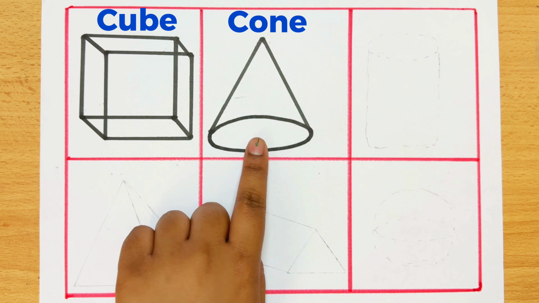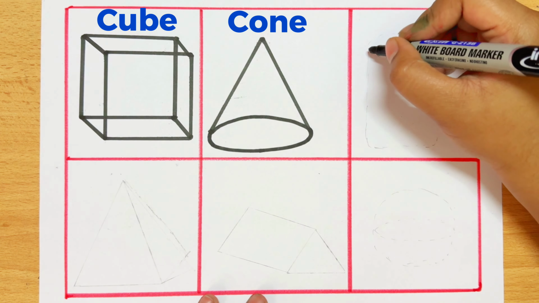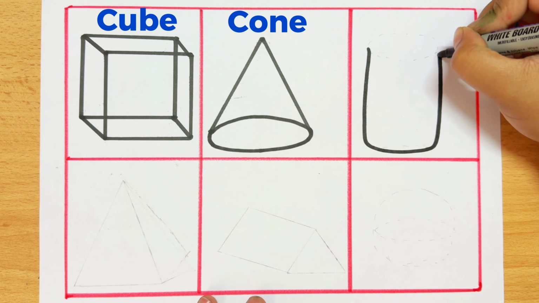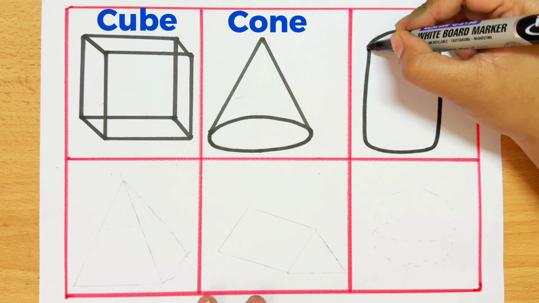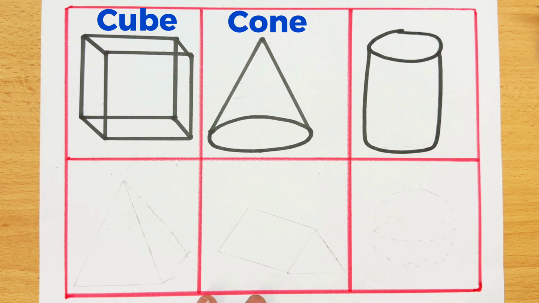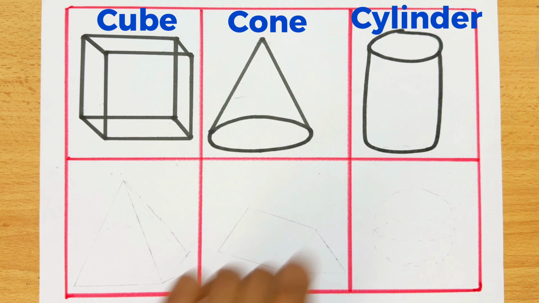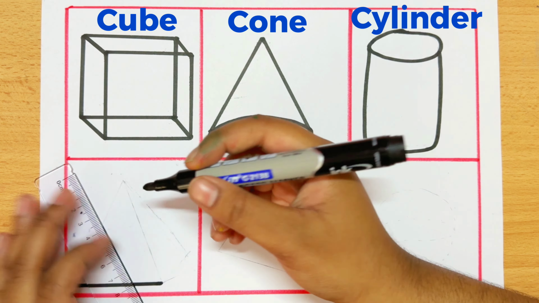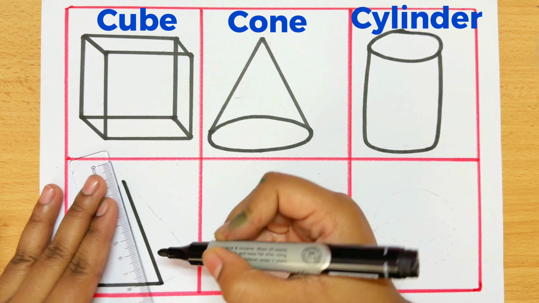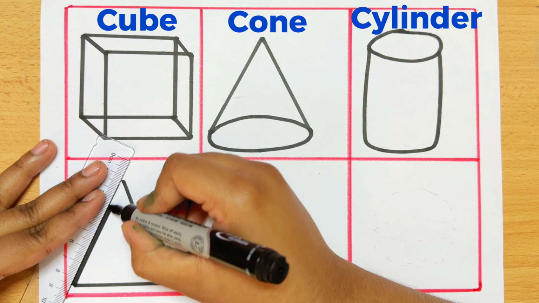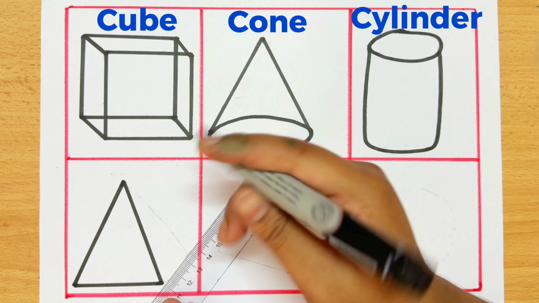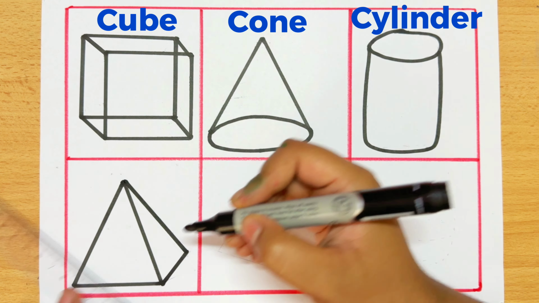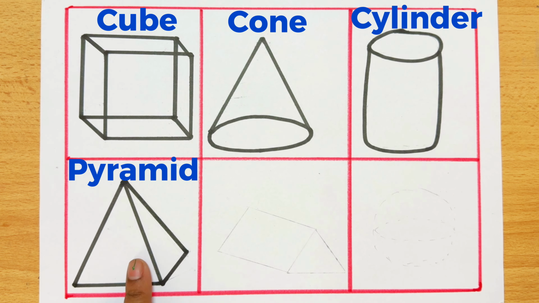This is a cone. This is a cylinder. This is a pyramid.